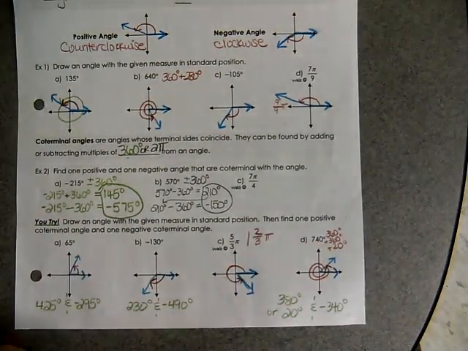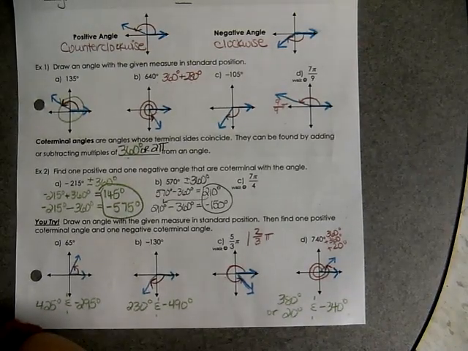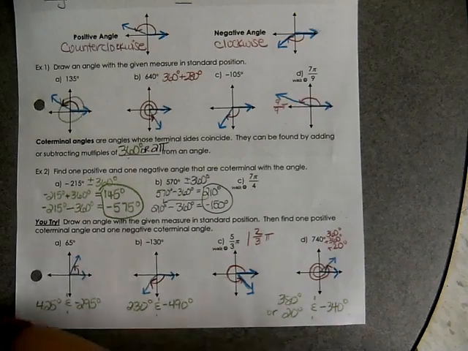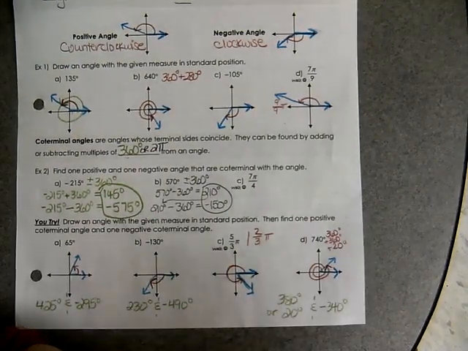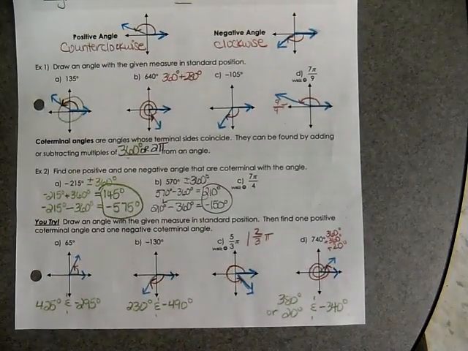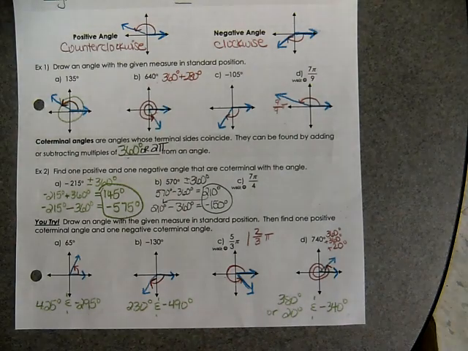By the way, do not turn all radian problems into degrees and then turn them back into radians. It's going to be awful for you for the next month if you do that. Honest to gosh, try to embrace the radians today. Deal with the radians, okay?